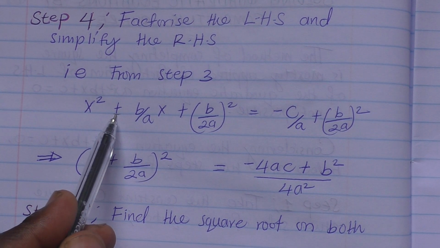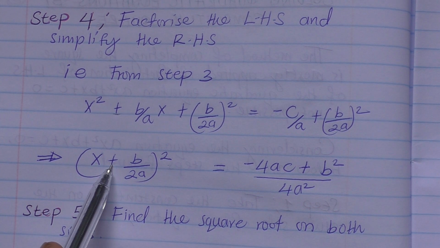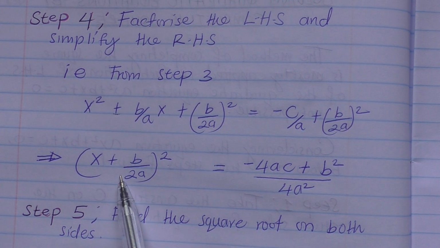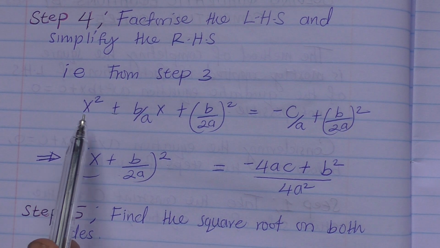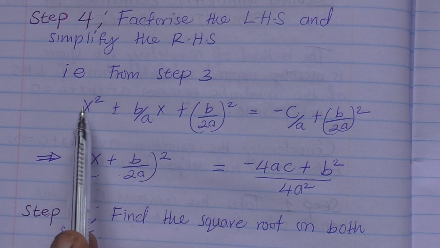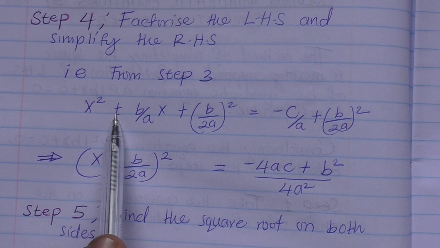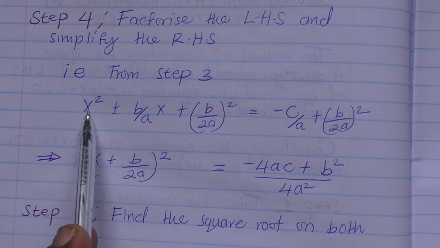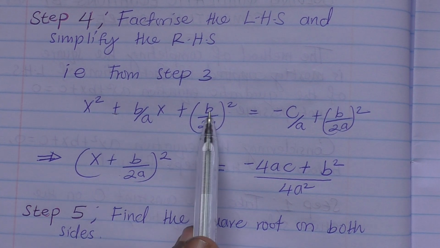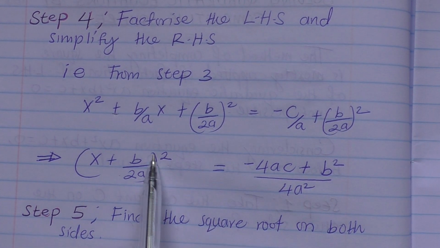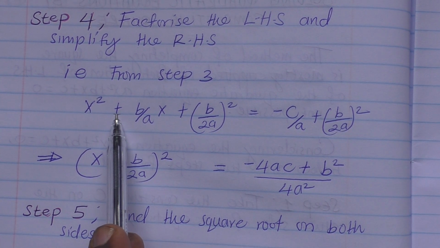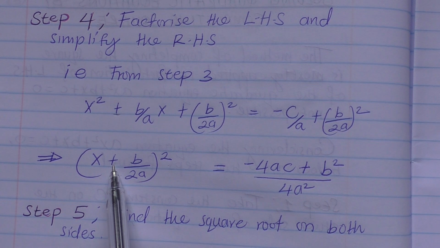If this was a minus, then this would be a minus. If you cannot factorize this to come up with this, then the trick is we consider the squares, consider the first sign, and bring them to a common bracket. That is x plus b over 2a in brackets squared. If this was a minus, then this would be minus.